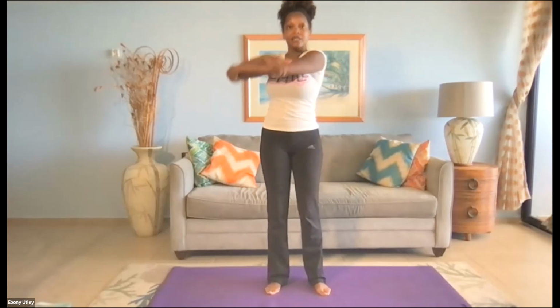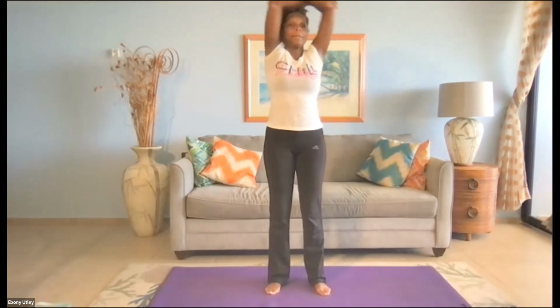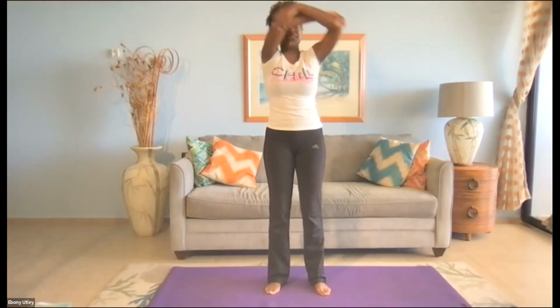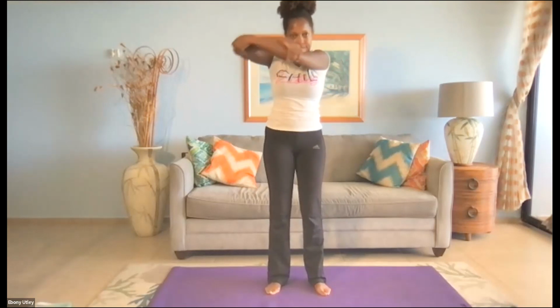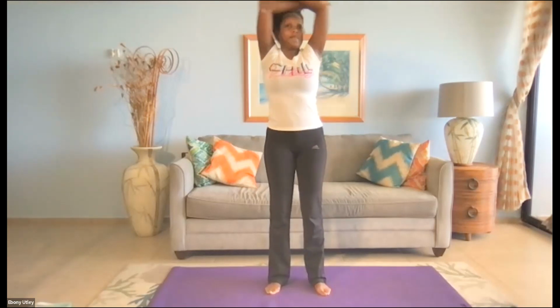And we'll do the same thing. Rock from left to right at chest level, and then we'll move it up and move it back down. Pull your elbows away from your chest to get that activation between your shoulder blades. And when you're ready, release.